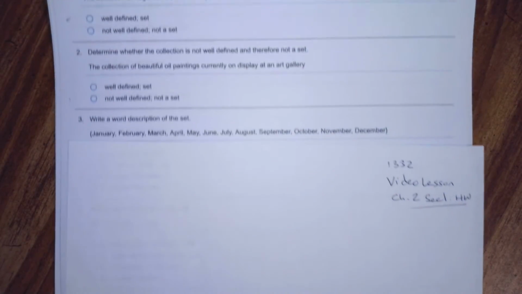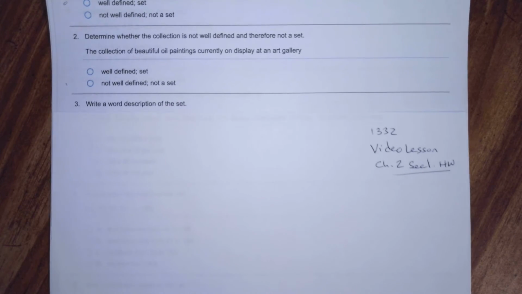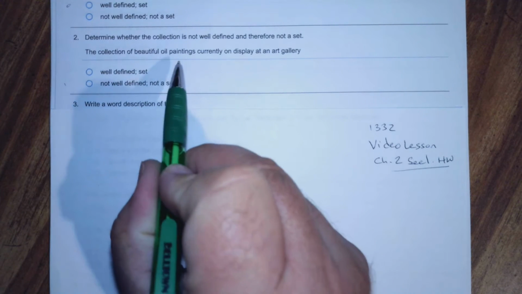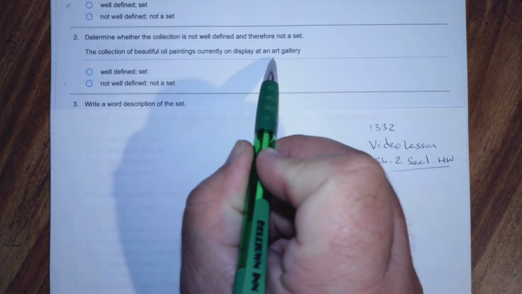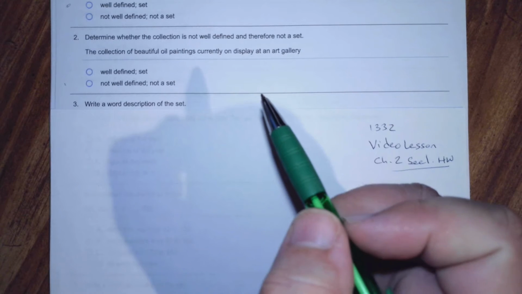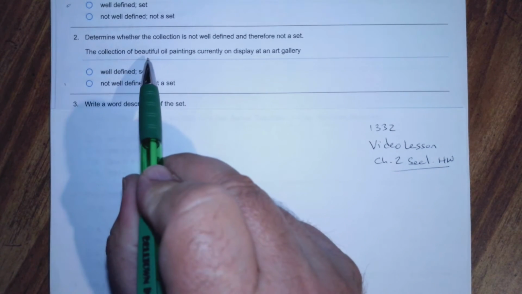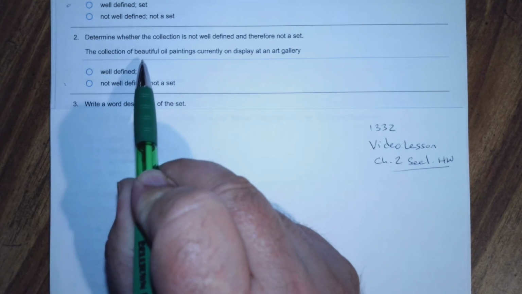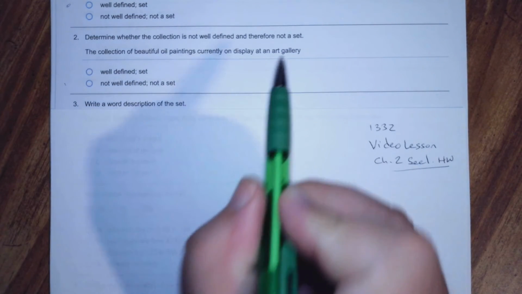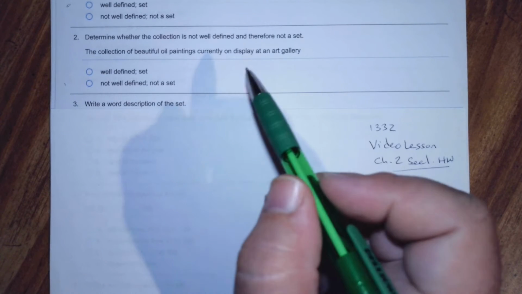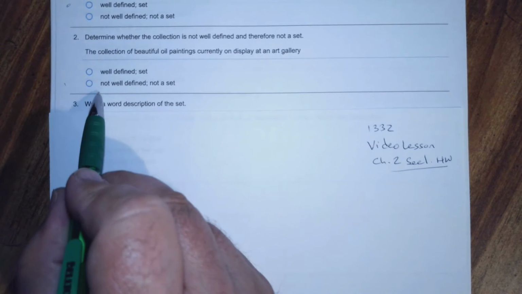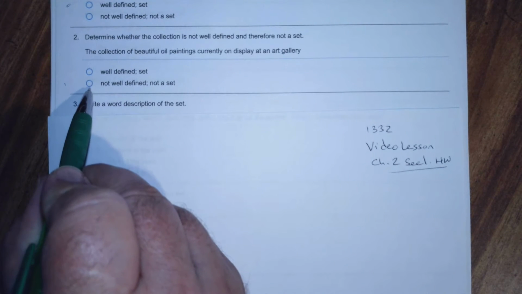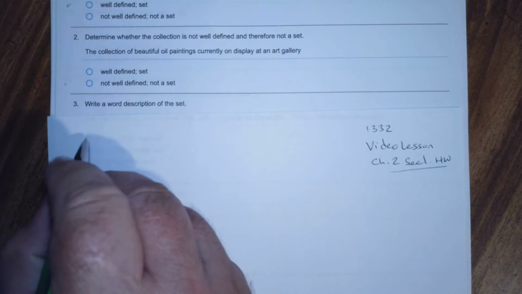Number 2. Determine whether the collection is not well defined and therefore not a set. The collection of beautiful oil paintings currently on display at an art gallery. Okay, beautiful, that's ambiguous. Who determines whether something's beautiful, and at what art gallery? So there are too many undefined things there. So no, that's not well defined. So 2 is no.